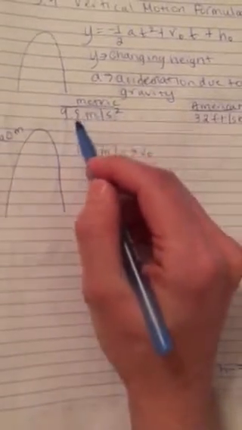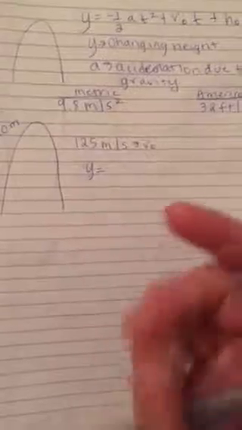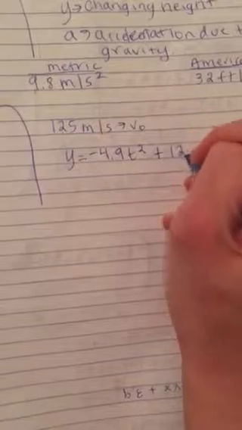Y is equal to, because we're in meters, we're going to replace it with this. I personally like to do the half times the unit of measurement almost all in one. So half of 9.8 is 4.9, and I'll just maintain the negative. So this is going to be negative 4.9, and I'm not going to use the units of measurement for now. T squared, because that's the unknown, plus our initial velocity is 125 meters per second.